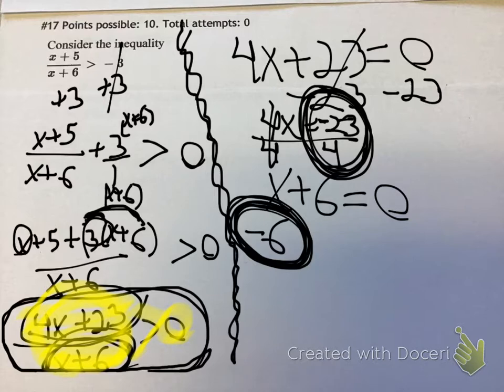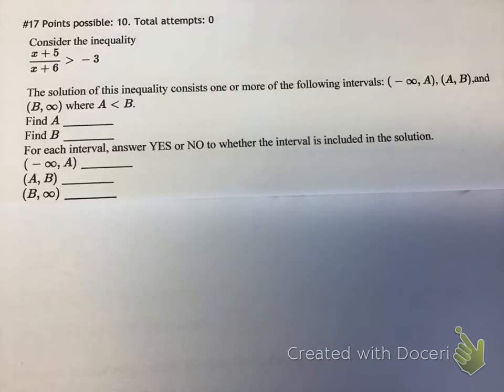What we found out is that if I plug in negative 23 fourths, it's equal to 0. But what about the numbers around negative 23 fourths? Do they make it less than 0 or greater than 0? We're not sure, but this is the only place where it's equal to 0. Things around it will not be equal to 0, but they'll make the expression on the left-hand side either greater than or less than. We've got to figure out which is which. That's a lot of detail, so let's go to a different slide, remembering these two numbers.